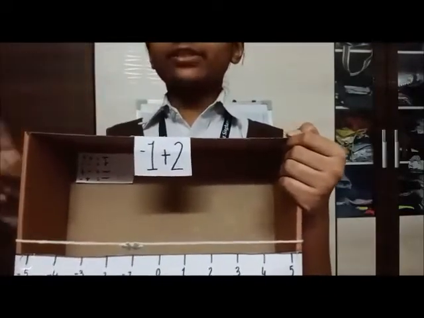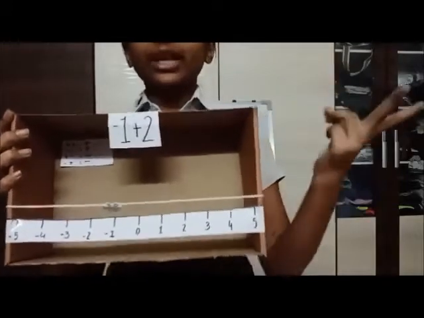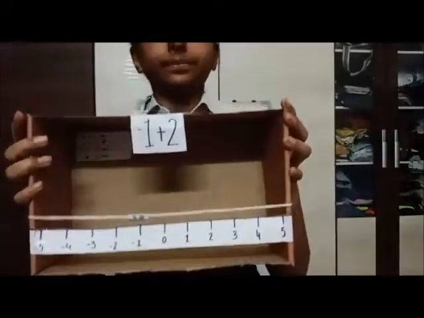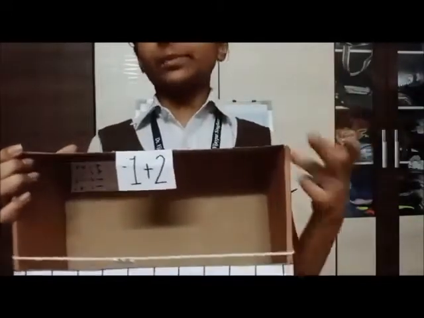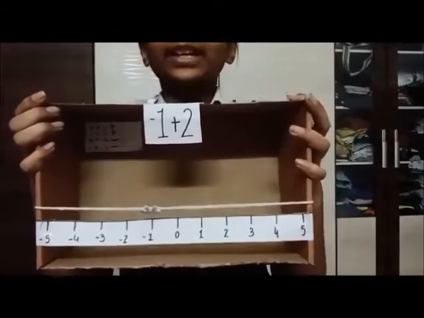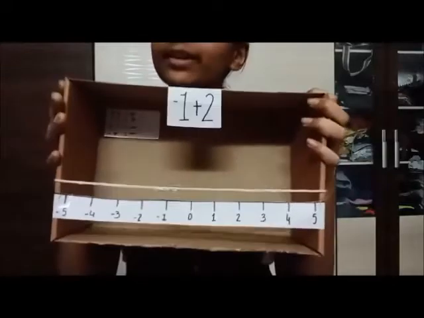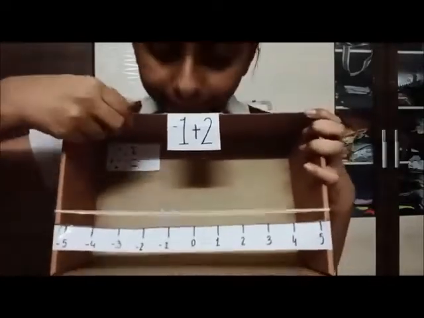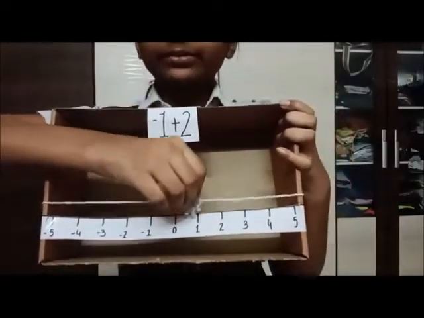But in this case we'll have to move two steps to the right, as positive numbers are always on the right and negative numbers are on the left. So let's move two steps to the right. 1, 2. Our answer is 1. Wow!